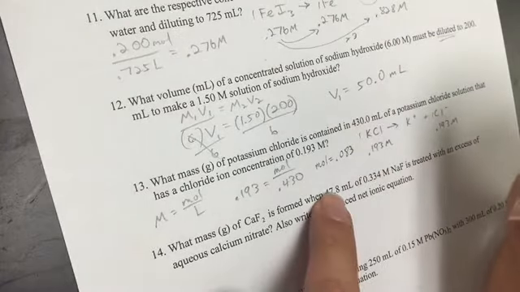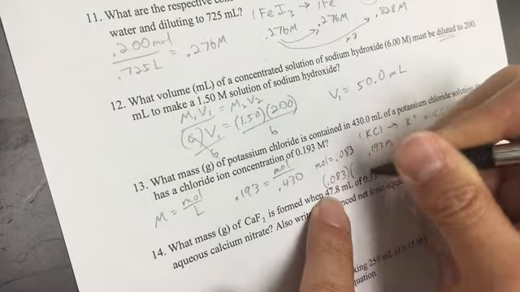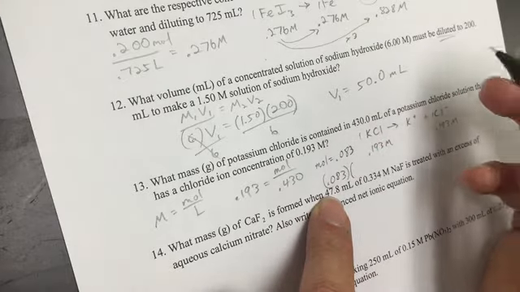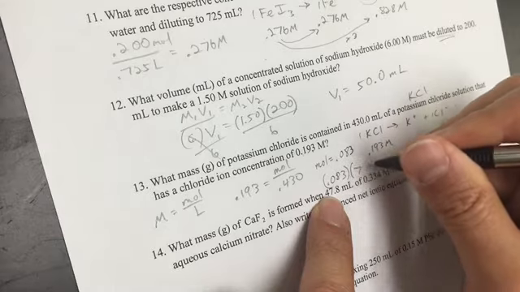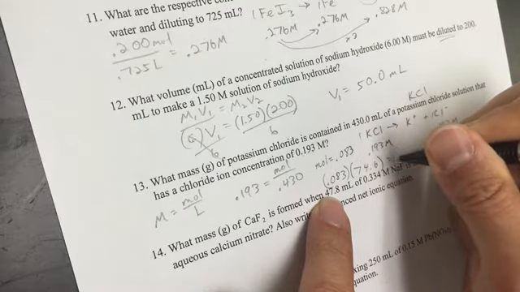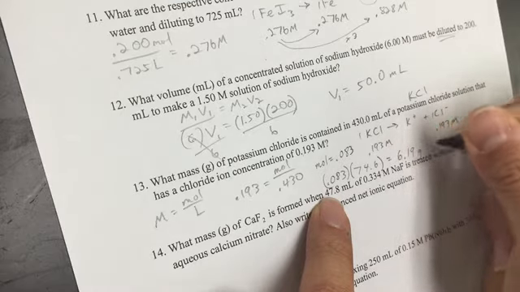Then you convert to grams. Take 0.083 and multiply by the molar mass. For KCl, add up K plus Cl on the periodic table, it's about 74.6. Multiply that out and you get 6.19 grams.